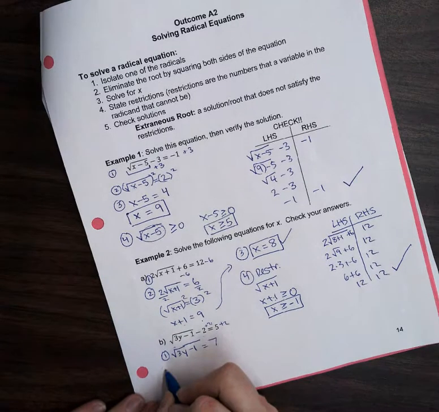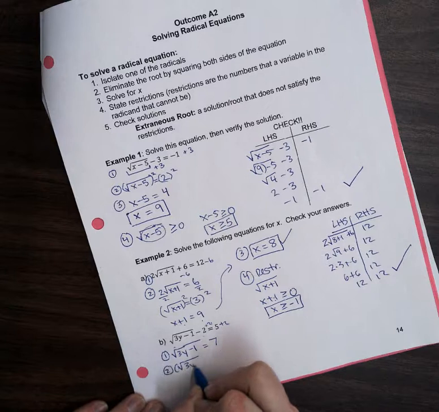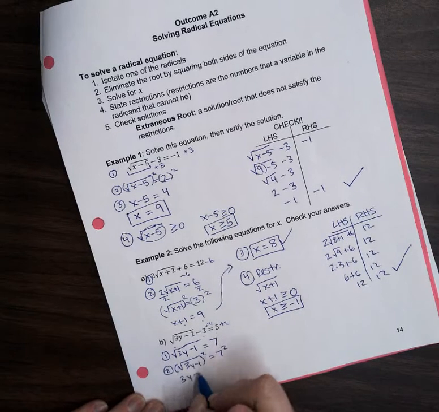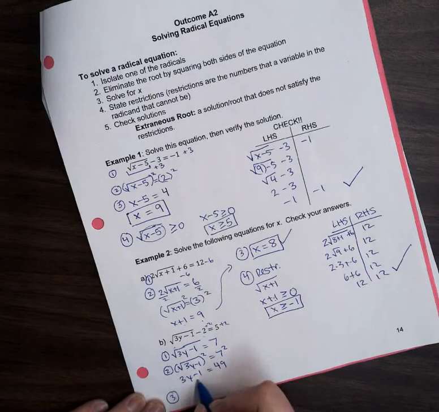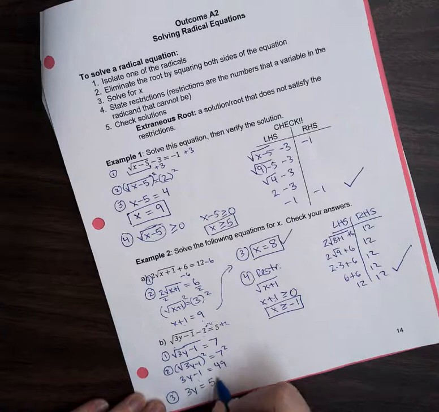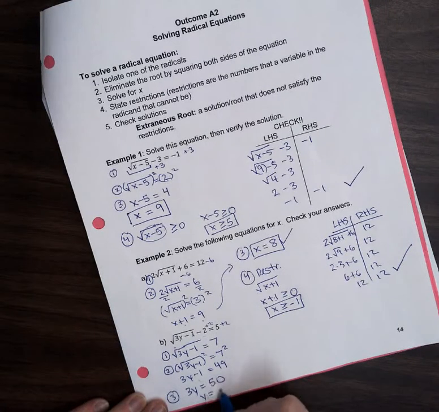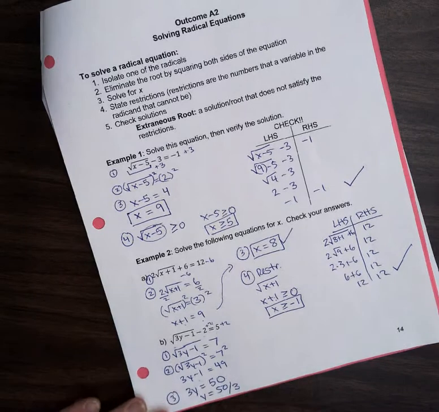Second step, we're going to square both sides. So we get 3y take away 1 equals 49. And then let's move 1 to the other side, so we get 3y equals 50. And finally, divide both sides by 3, so we get y equals 50 divided by 3, which I realize is a decimal number, so let's just leave it as a fraction.